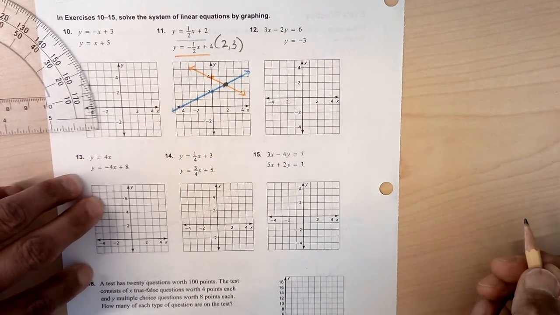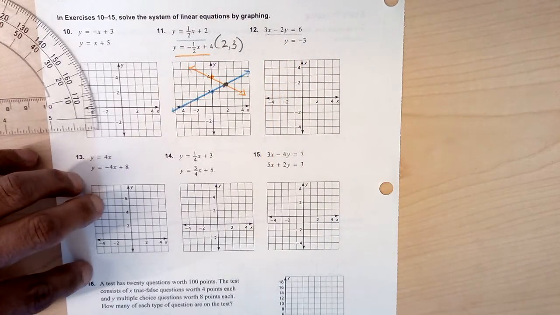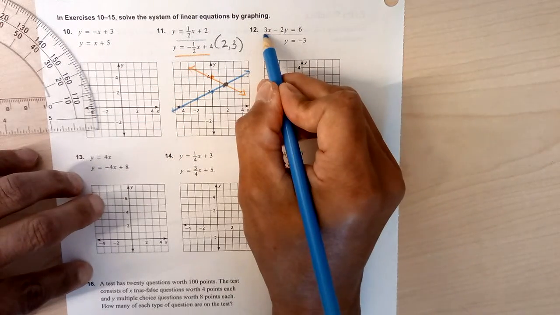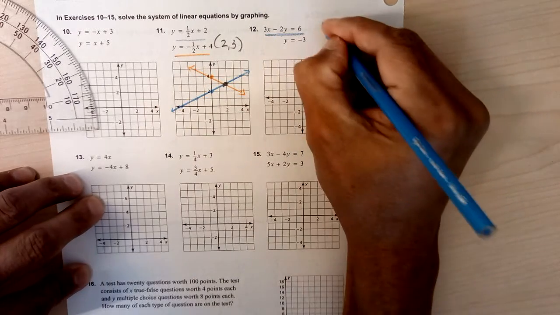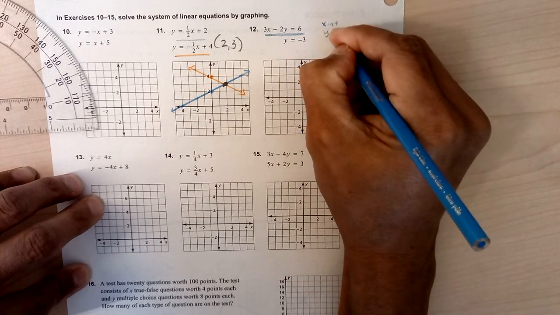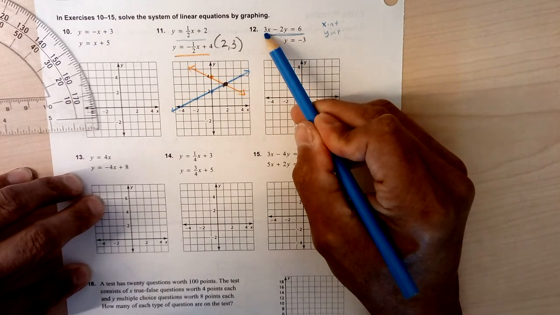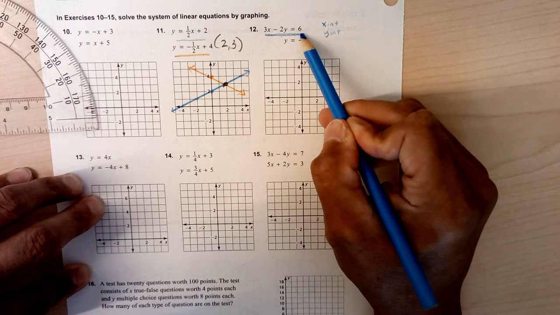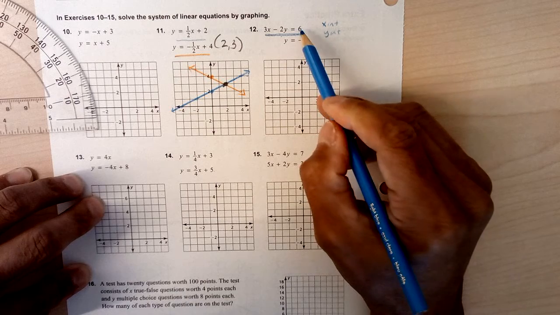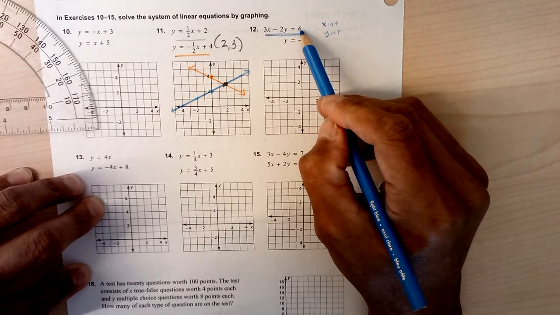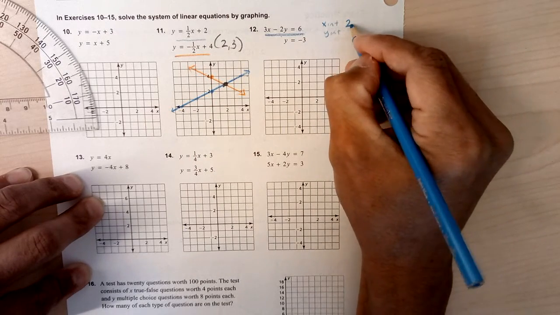Right. And then on number 12, one thing that I could do to graph this first equation, I'm actually going to graph that in blue, is to put that into slope-intercept form. But this equation is in standard form, so I could find the x-intercept and I can find the y-intercept. Quick review to find the x-intercept. A is 3, B is -2, and then C is 6. So to find the x-intercept, A divided into C, or 6 divided by 3. The x-intercept is 2.